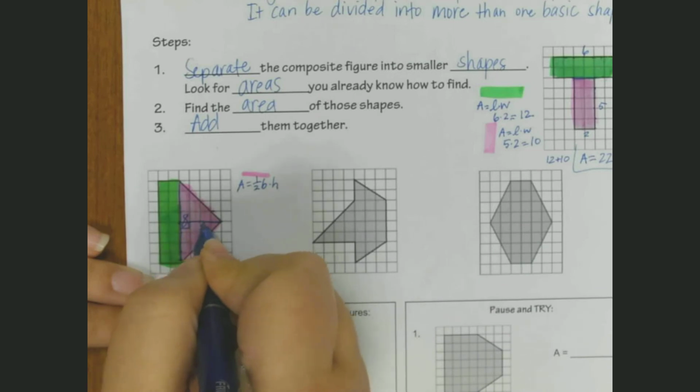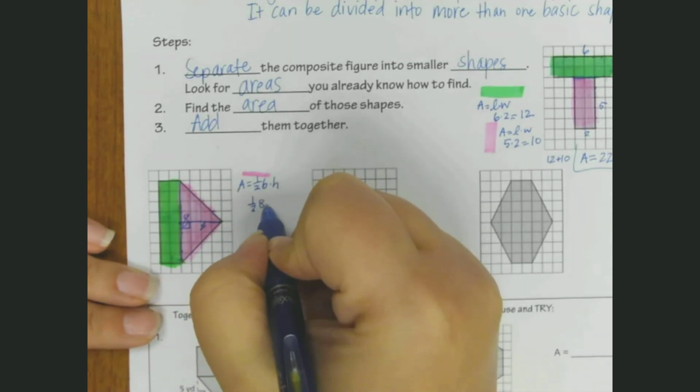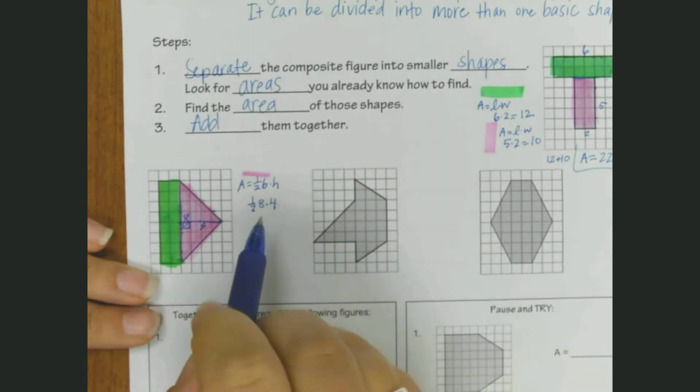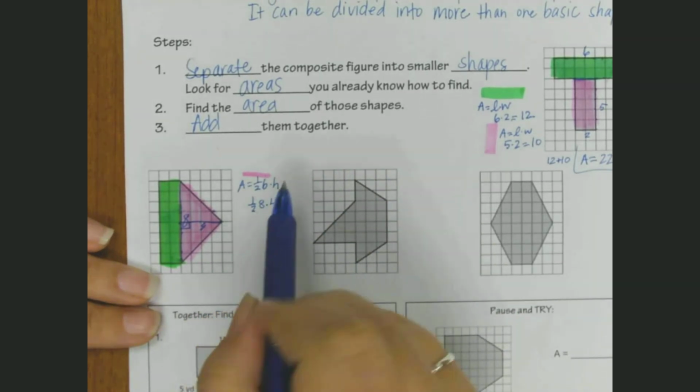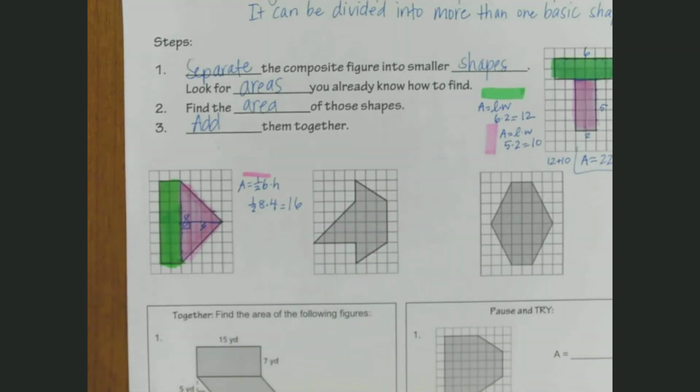My height is 4. So, half of 8 times 4. Half of 8 is 4, and 4 times 4 equals 16. Okay, so that's the area of my triangle.